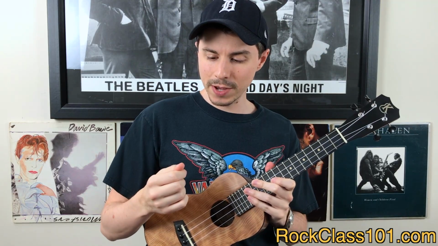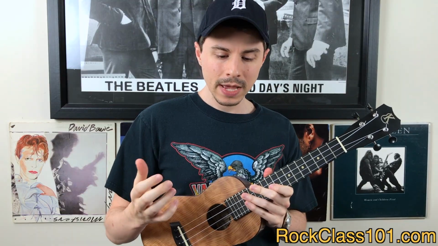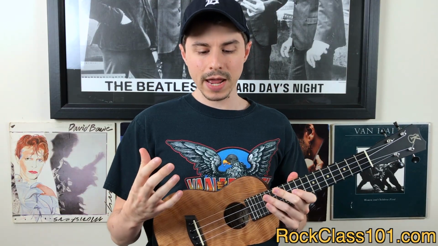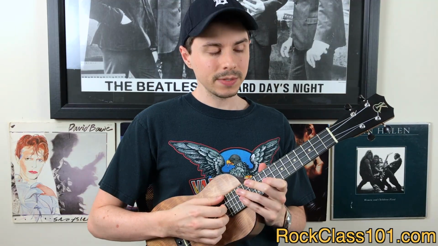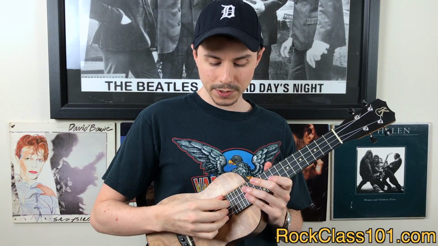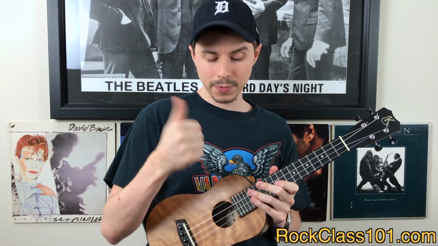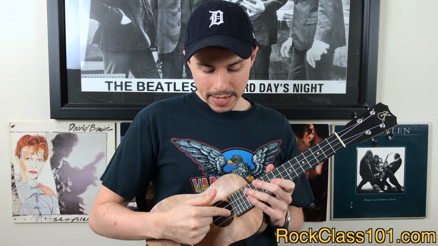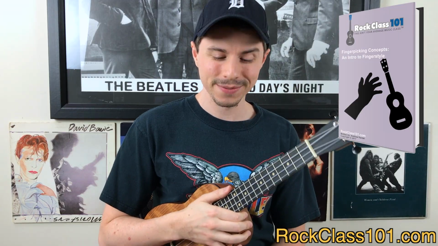Now the next thing I want to talk about is our right hand finger picking approach. This is actually a really great song for a 4-finger approach because it pretty much picks across all 4 strings, so each finger gets its own string. You could also use a 3-finger approach where the thumb would get strings 4 and 3, the index finger gets string 2, and the middle finger gets string 1. If you're new to using a 4 or a 3-finger approach or even a thumb approach, then check out our finger picking concepts course. I'll put a link in the description box below. It has exercises for all 3 finger picking approaches.